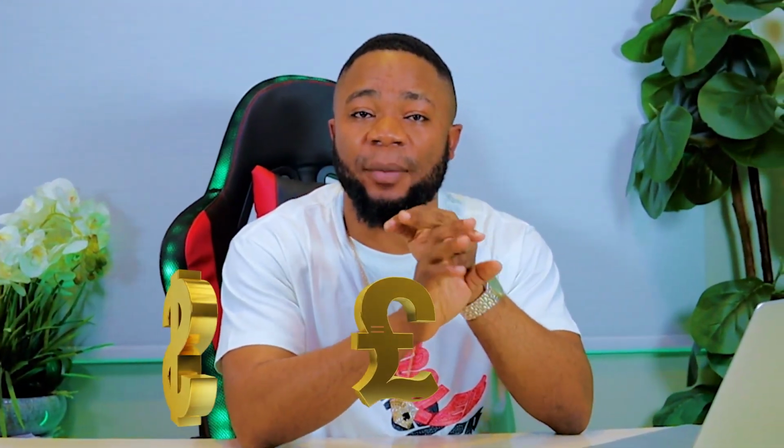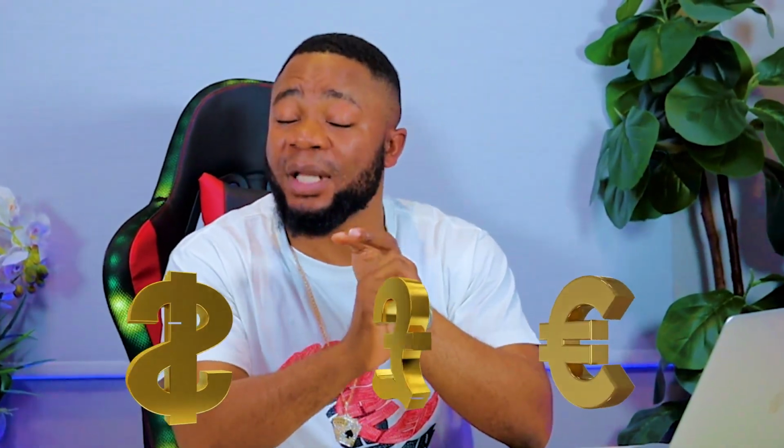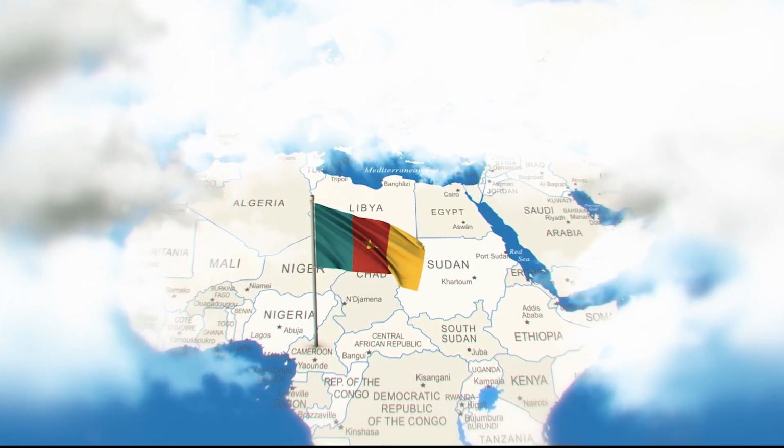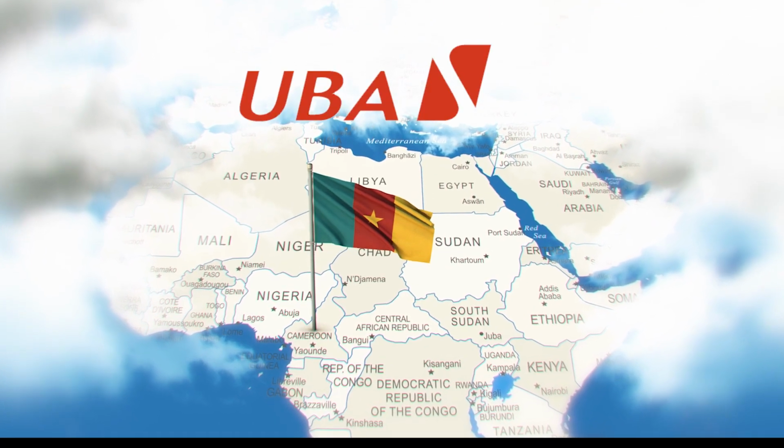Normally when you ask for their SWIFT code, they will ask, are you withdrawing in a dollar amount, or a pound amount, or a euro amount? You tell them you want the SWIFT code for the dollar amount, and they are going to give you that SWIFT code. If you're in Cameroon, I remember when I used to be in Cameroon, I used to use a bank called UBA. So you go to UBA and tell them you want international banking details, the IBAN number and the SWIFT code. They'll just print out all those details and give them to you.